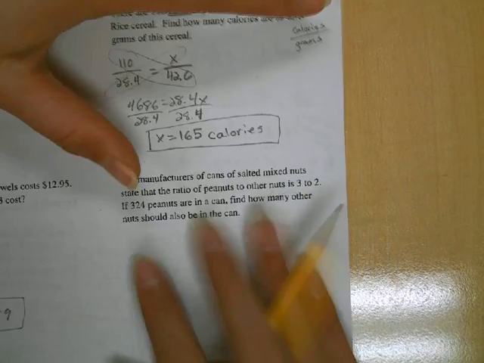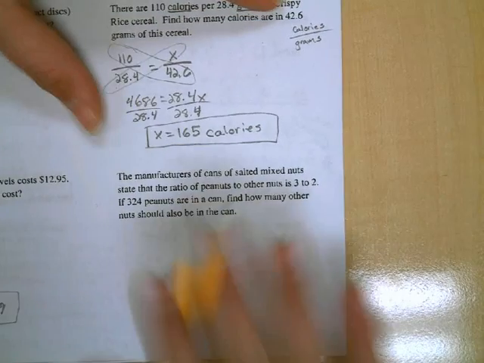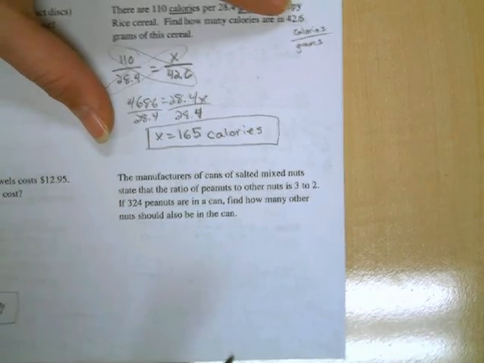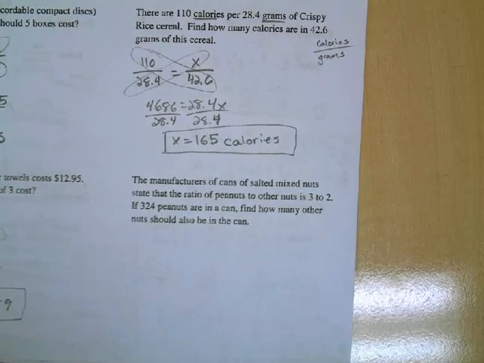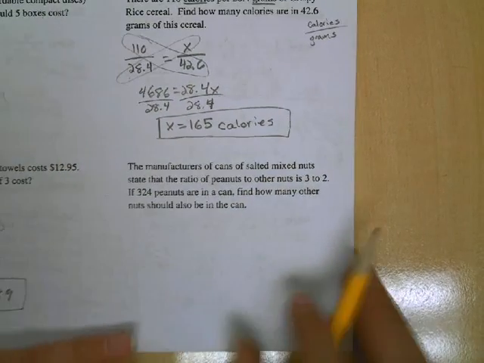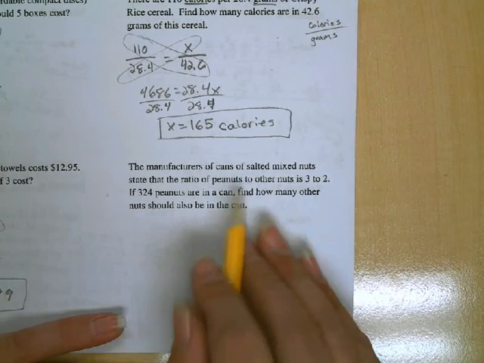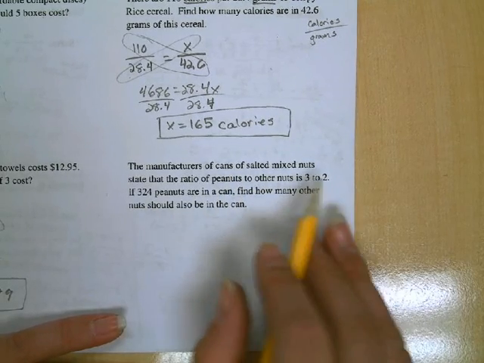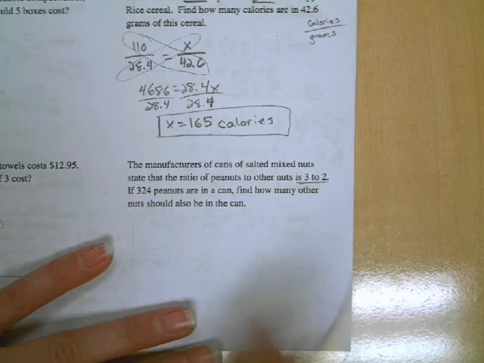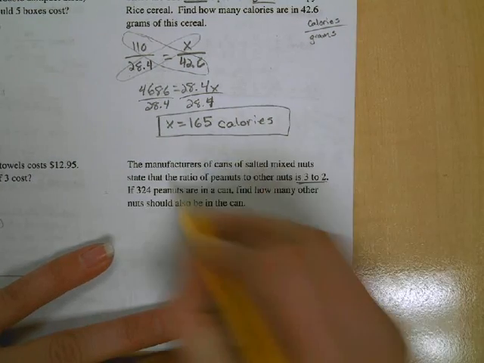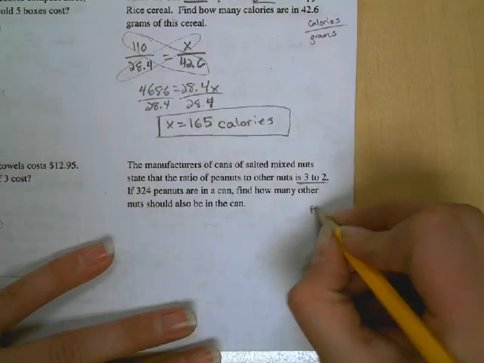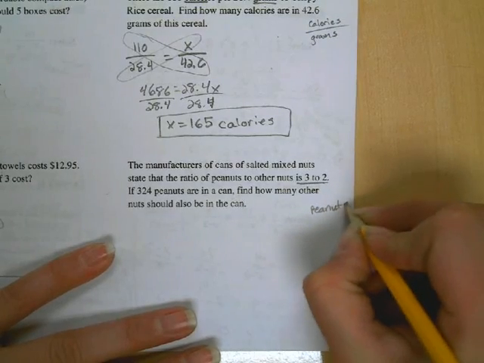Again, I would go ahead and give this one a shot. If you haven't already tried it, hit pause, give it a shot, okay, then come back and see if you can match up with what I'm doing. Manufacturer of cans of salted mixed nuts state that the ratio of peanuts to other nuts is 3:1. Okay, so we've got a ratio, and it is peanuts to other. They tell you which way this thing is set up.